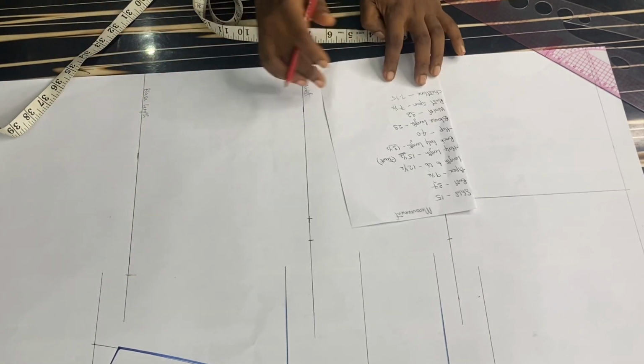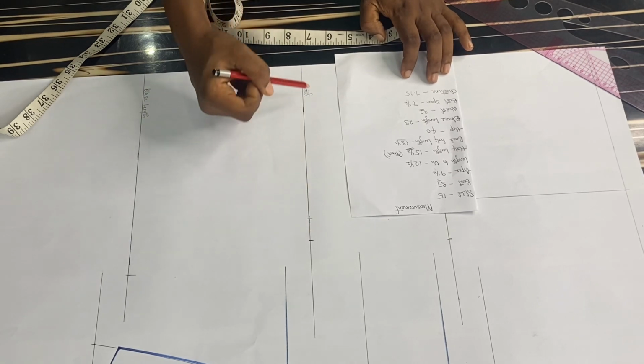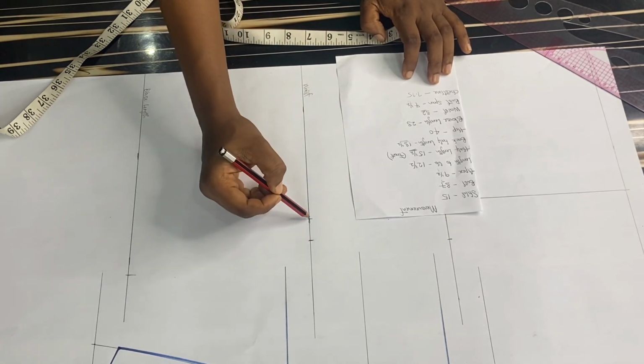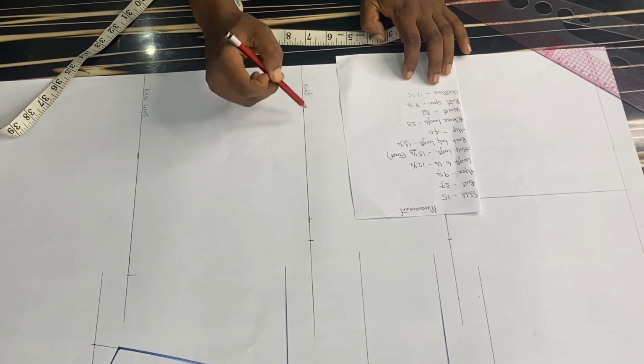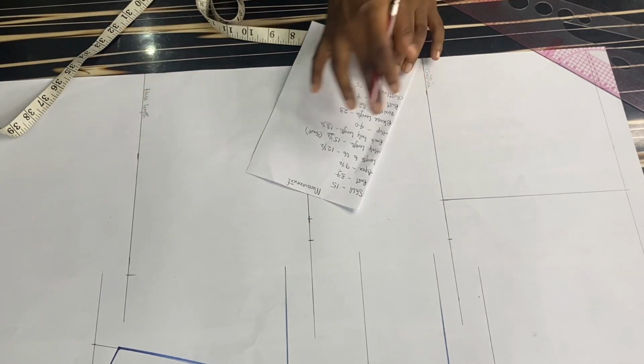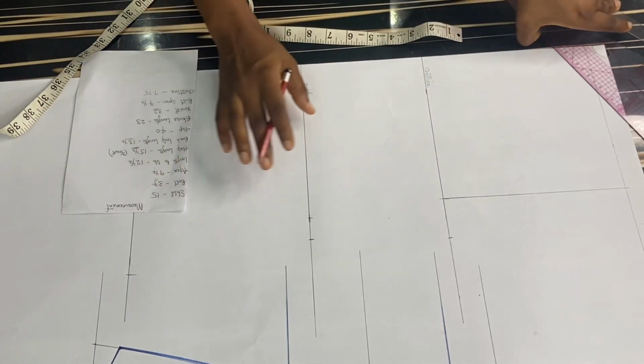So please note that we are only adding the 1 inch on the waist. The 1 inch extra for the dart is only added at the waist, not the hip, not the chest line. So now we'll connect the points together.